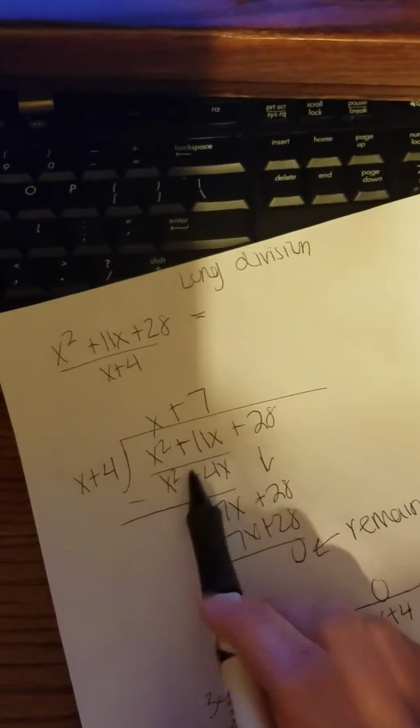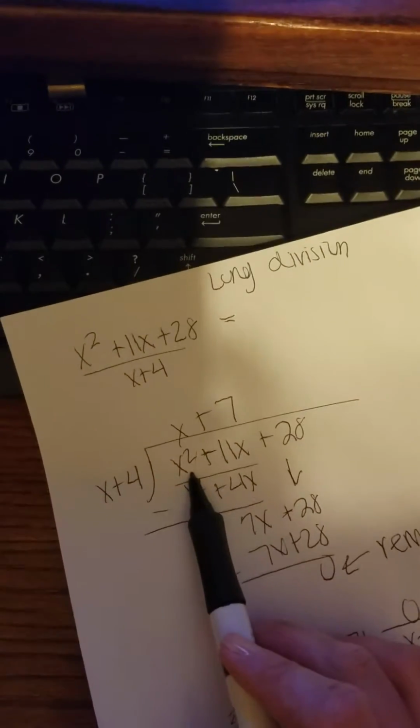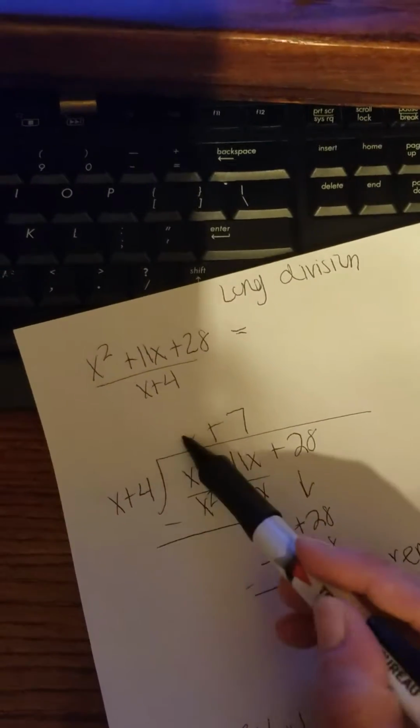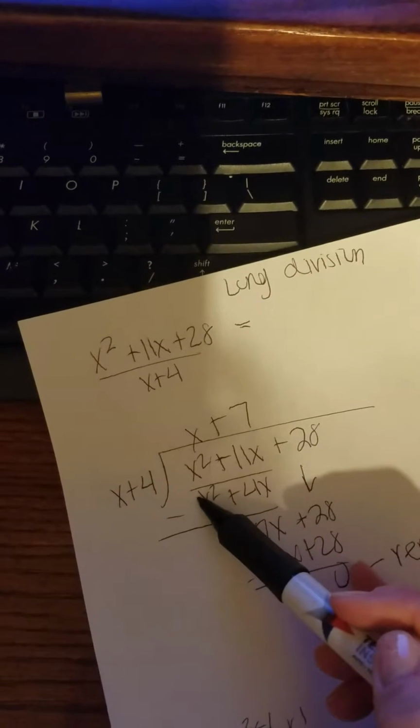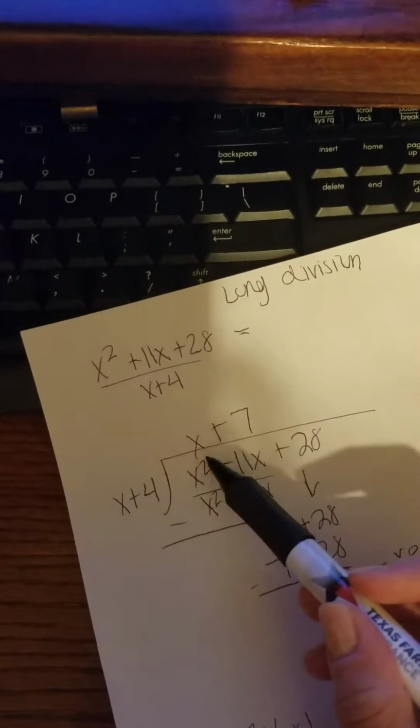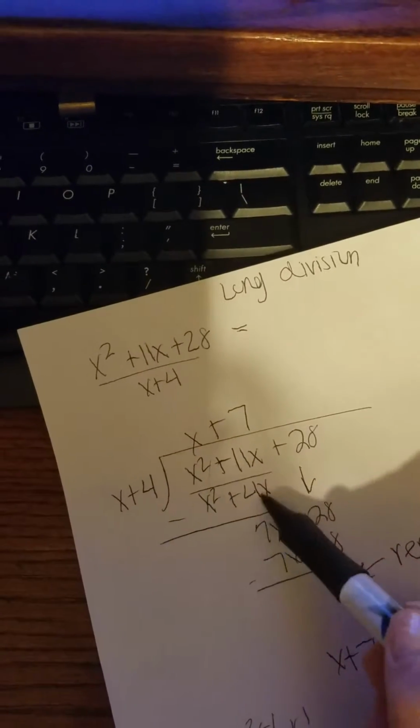I went over here and I said, okay, how many times can, basically, I'm trying to get as close to x squared as I can without going over. Well, I need to multiply x by x to do that. So that's where I got this x right here. And I did x times x and got x squared, and x times 4 and got the 4x. So far I've divided. Now I'm multiplying to get this portion.